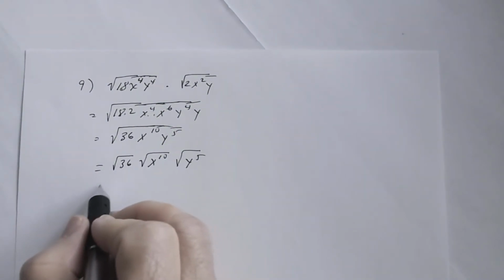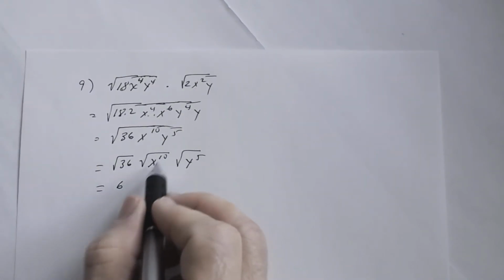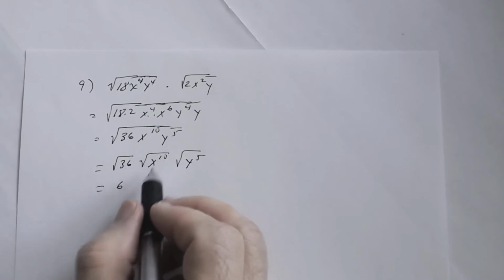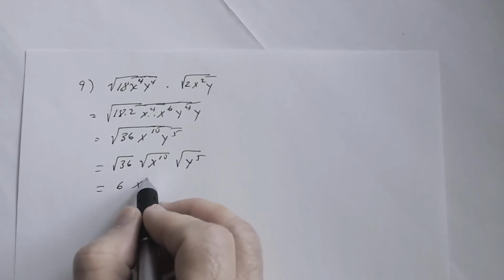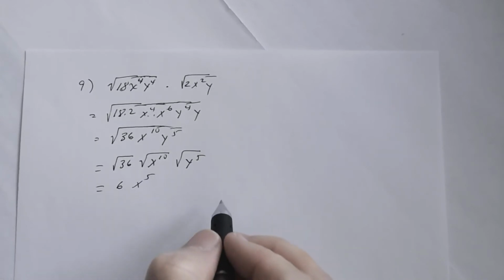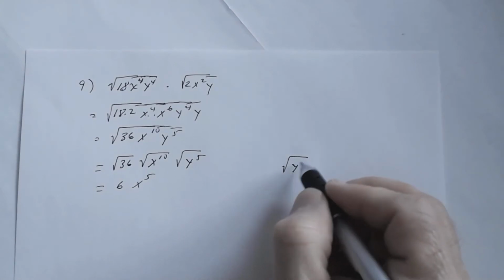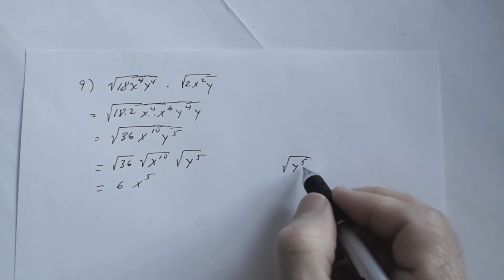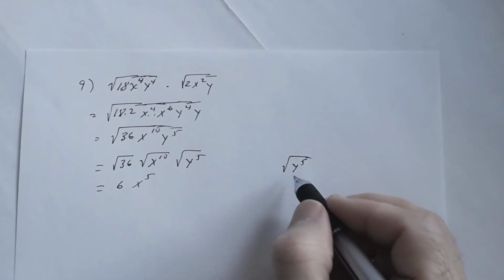And what's the square root of 36? 6. What's the square root of x to the 10th? Remember, when it's even, that's the easy kind. X to what power times itself is x to the 10th? x to the 5th, right? Now let's go ahead and talk about this one. So we have the square root of y to the 5th. So that exponent is odd. So 5 is not divisible by 2.